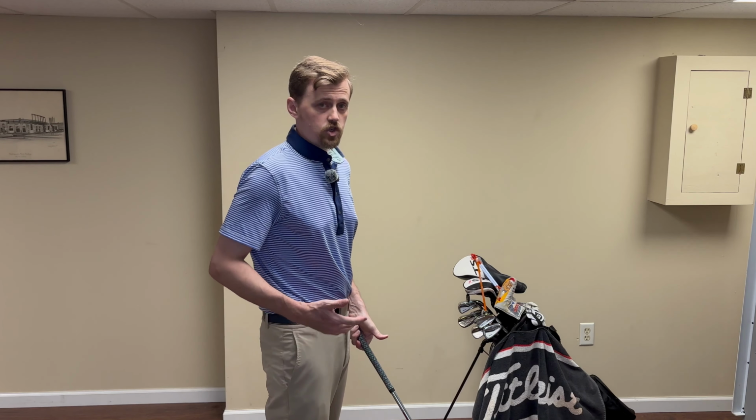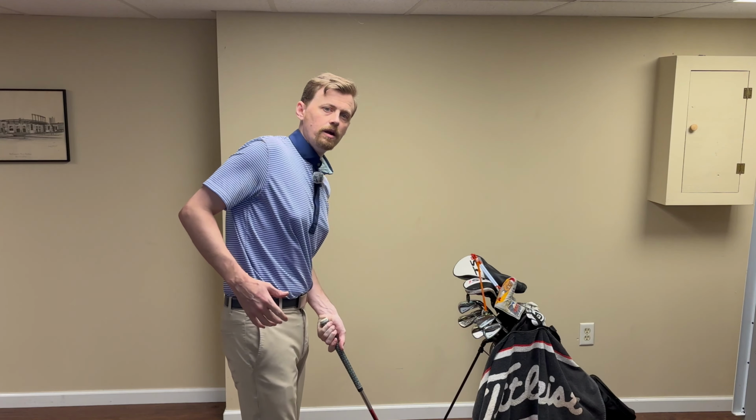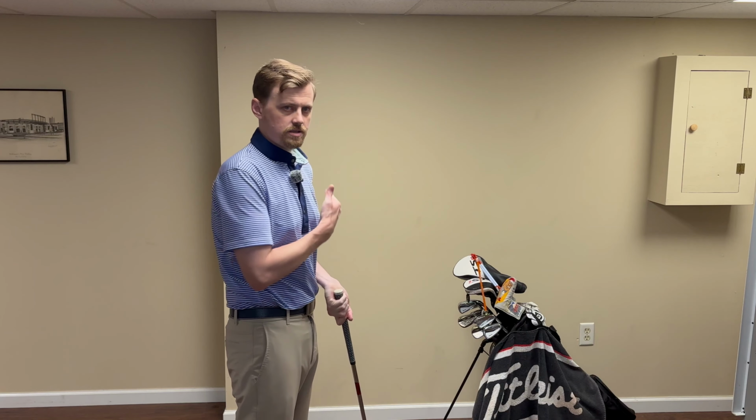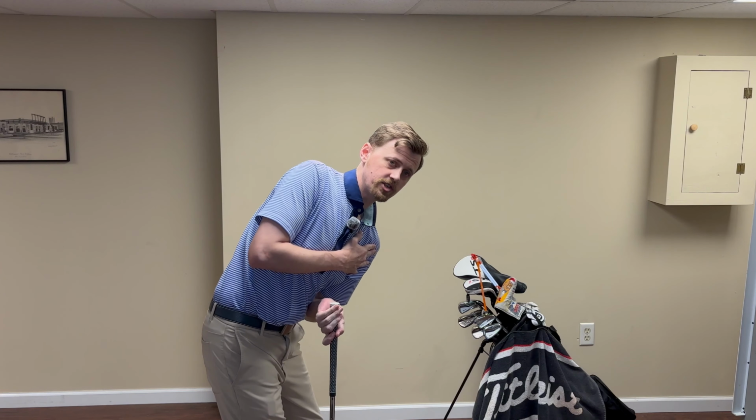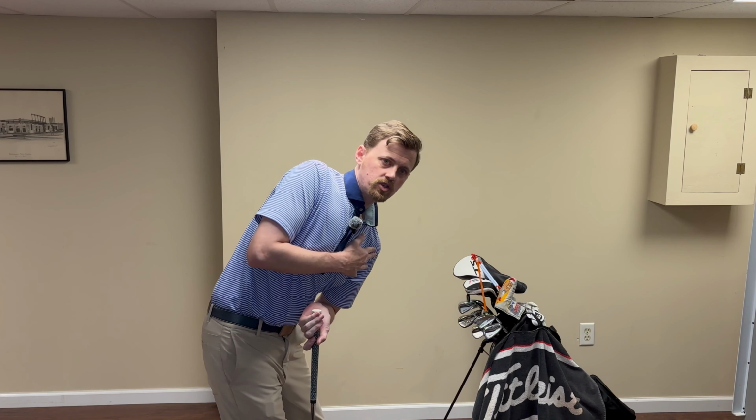Now, I've done a lot of talk about the trail shoulder and how we want that in the air, but another way to get that in the air is to think about your other shoulder, getting that one down as low as you can under your chin. That raises the trail shoulder as well. No matter how your body translates, it all does the same thing. The shoulders have to get steep.